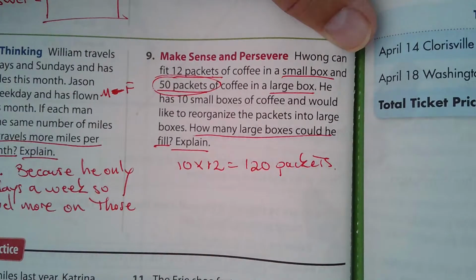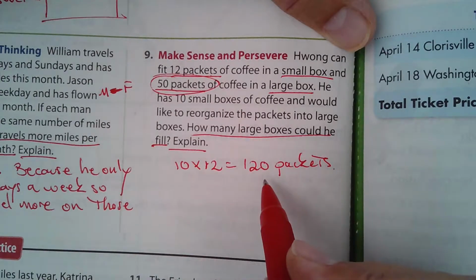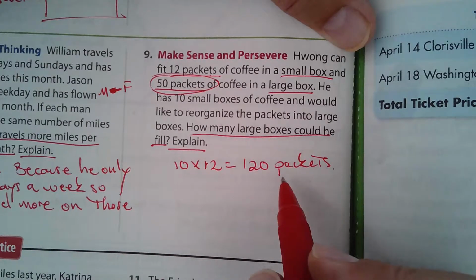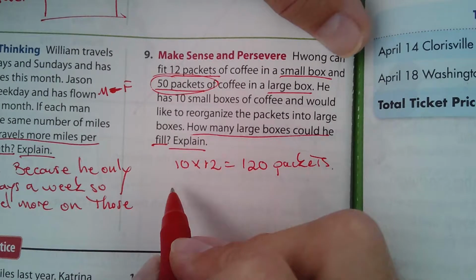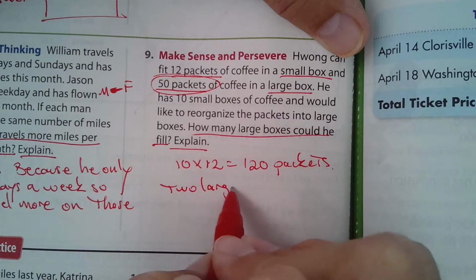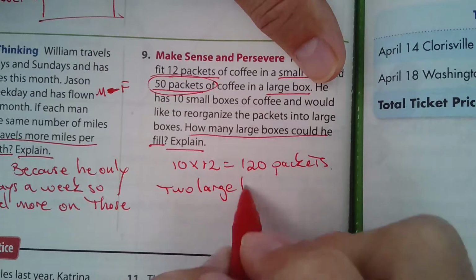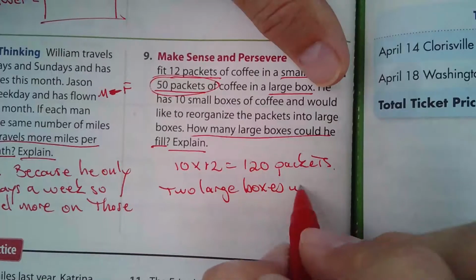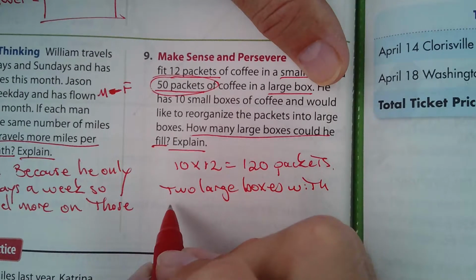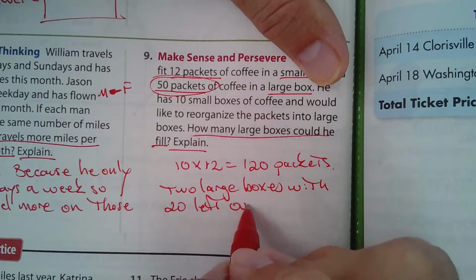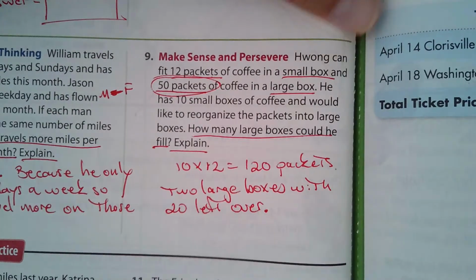How many 50s will fit into 120? I see several hands up. You guys recognize it. It's going to be 2. So 2 large boxes, and I could even put with 20 left over. Okay?